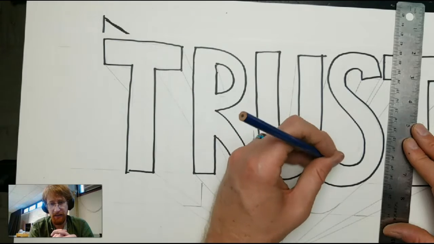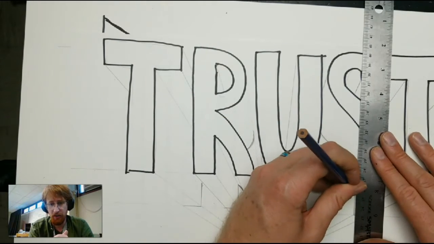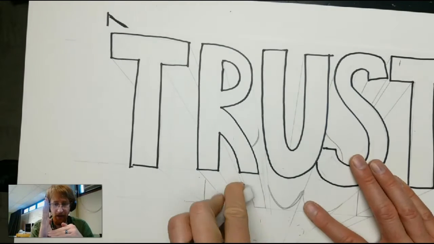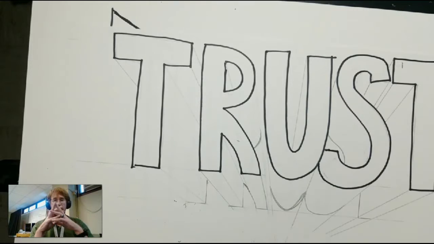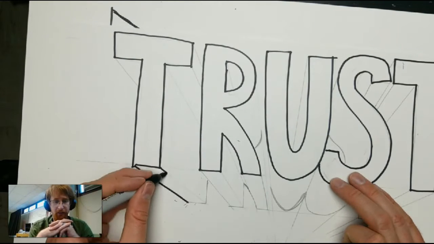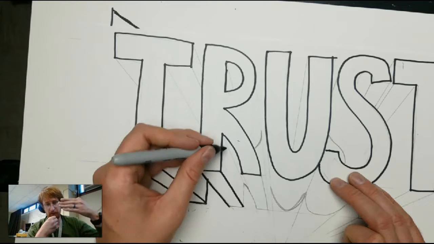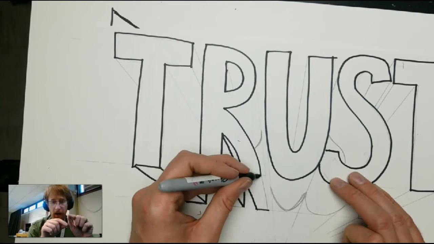So there's an S, bottom part of that S. And again, I'm just making sure that the back edge is parallel. It has the same direction, angle, or curve of the front edge. So if the front edge is horizontal, the back edge will be horizontal. If the front edge is vertical, then the back edge will be vertical.